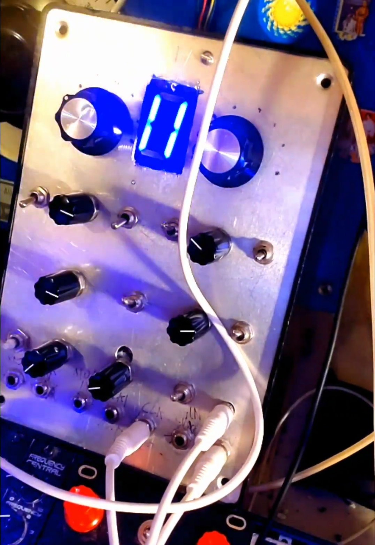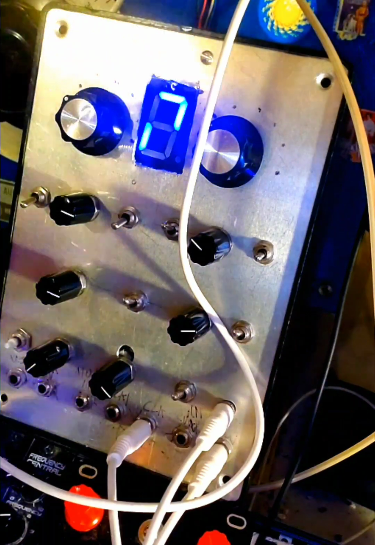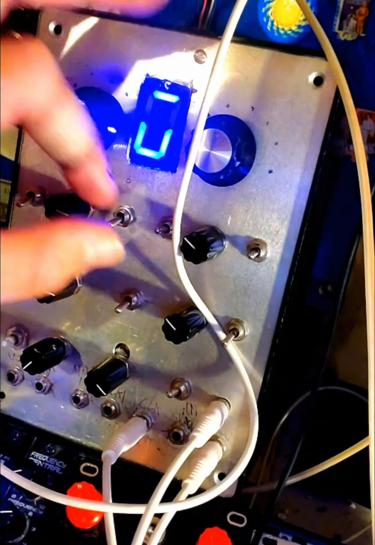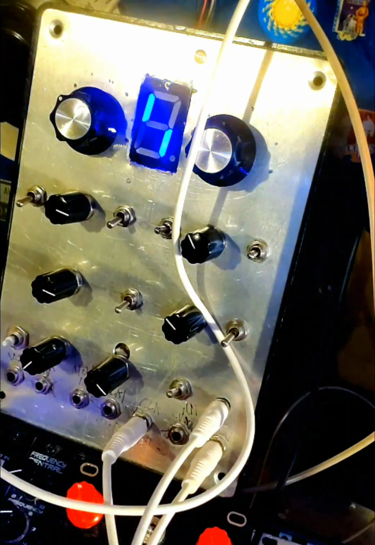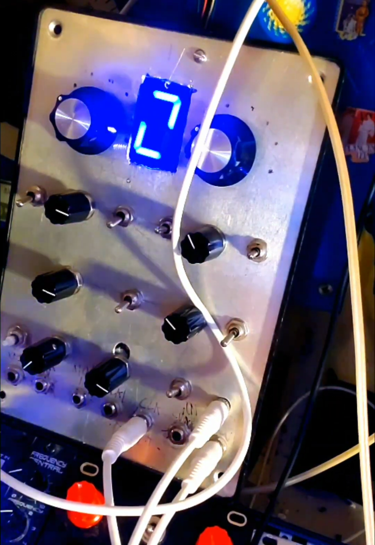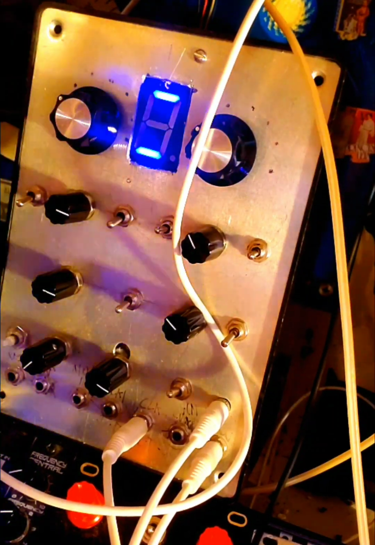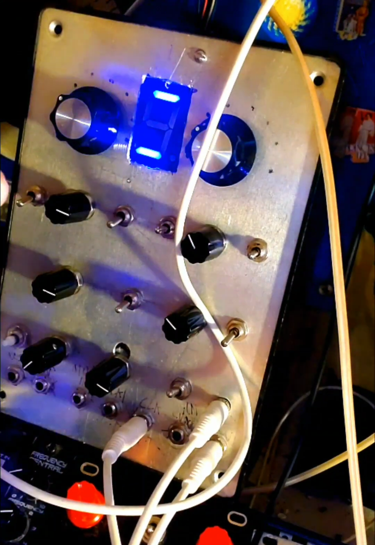Sorry, I'm messing around with the module. Has nothing to do with this one. Okay, so today we're hearing both the oscillator from this being fed the CV from the sequencer, and an external oscillator getting fed the same CV.